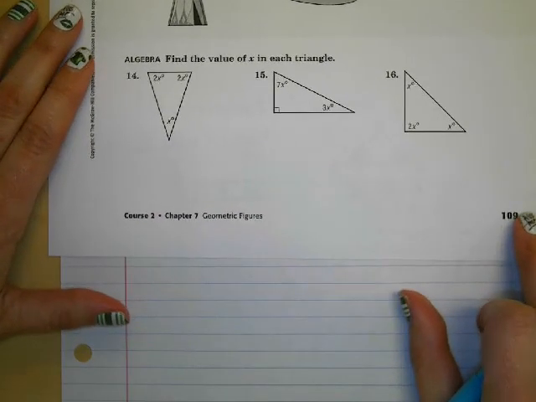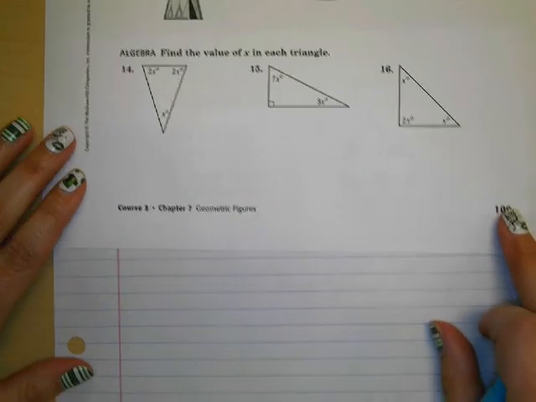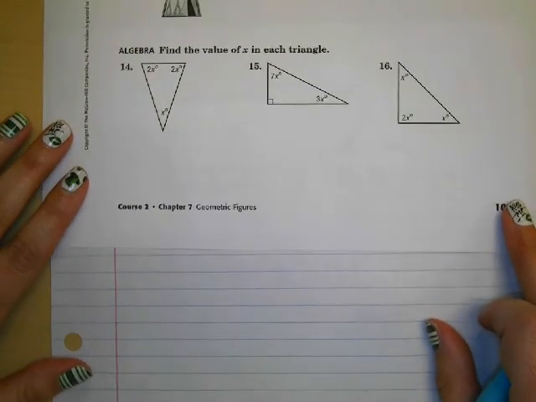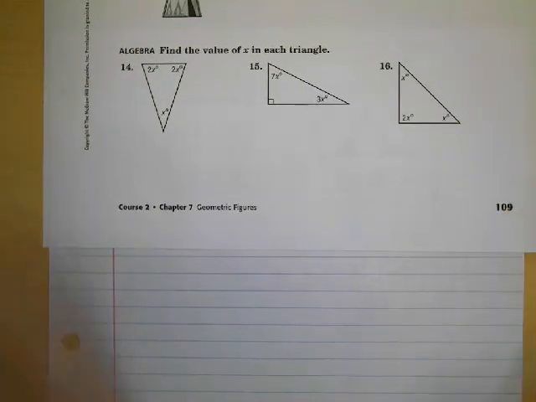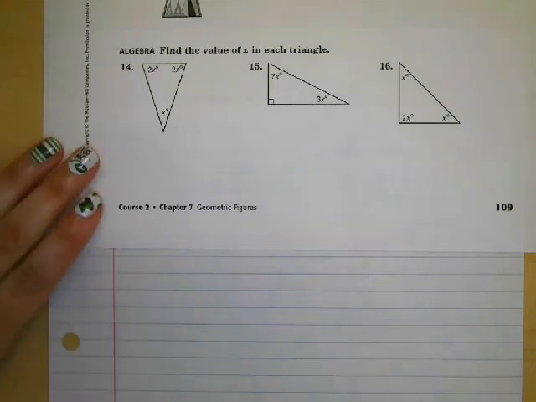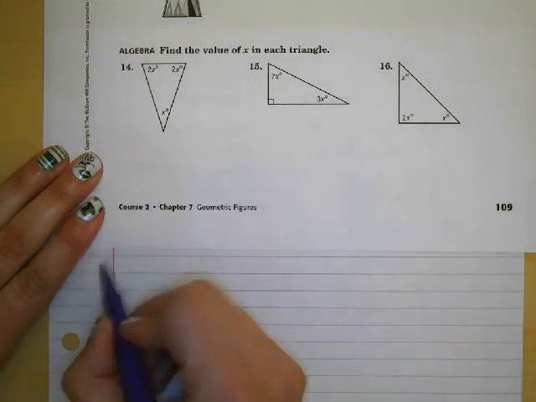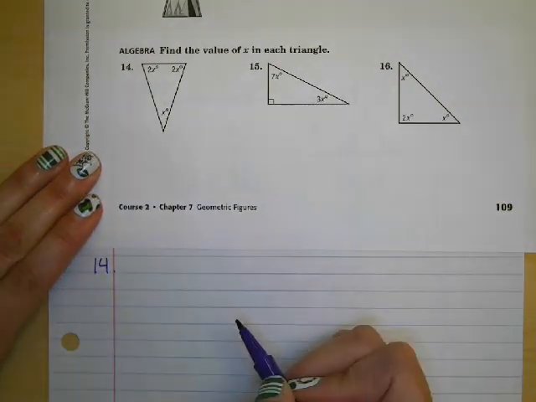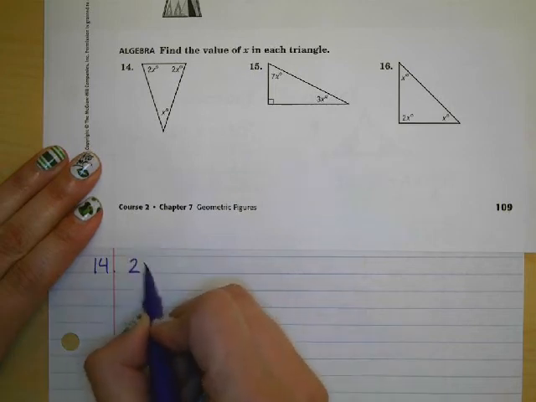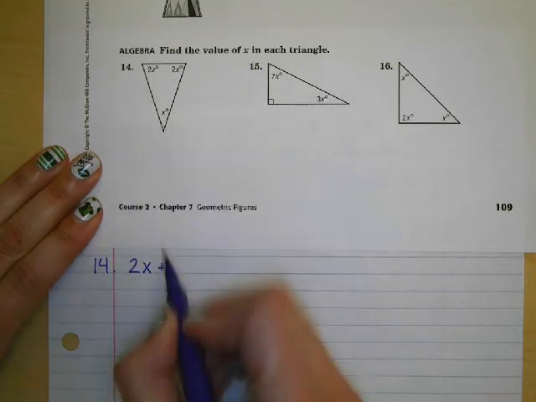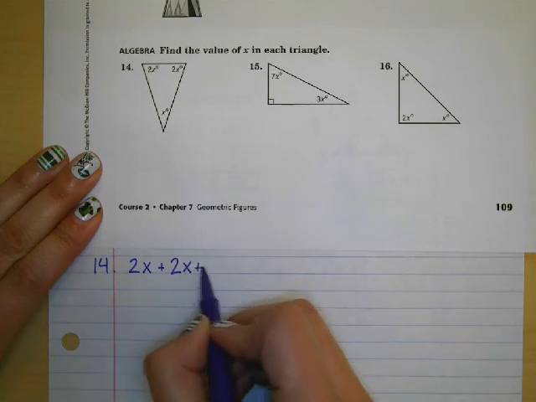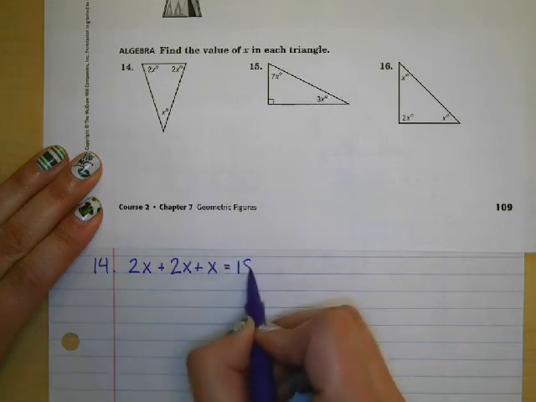It says find the value of x in each triangle. All right, so again, we know that a triangle is equal to 180 degrees, so we can add up all of our angles to equal that. So on number 14, we have 2x plus another 2x plus x is equal to 180.